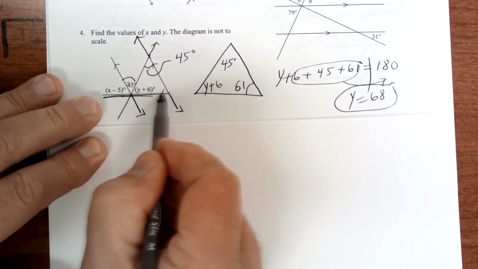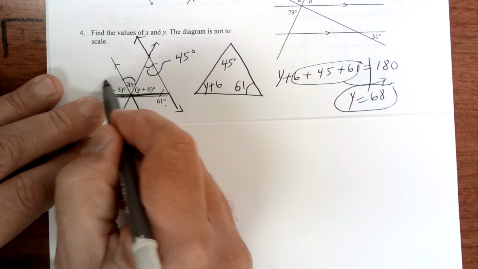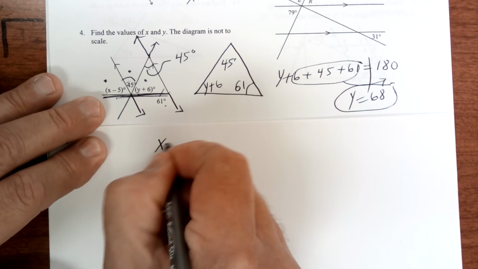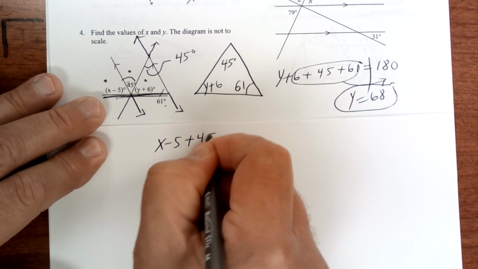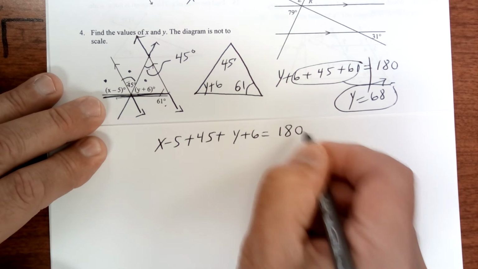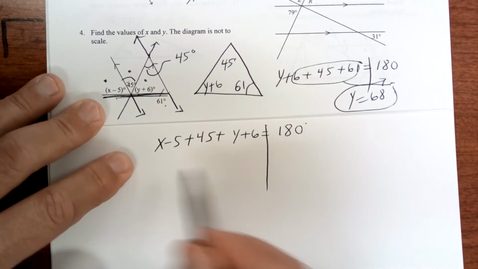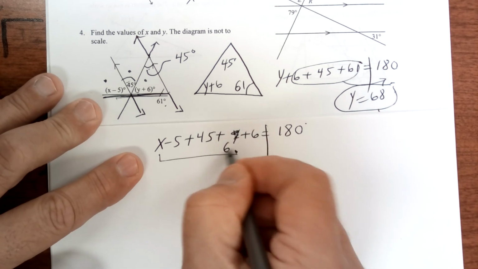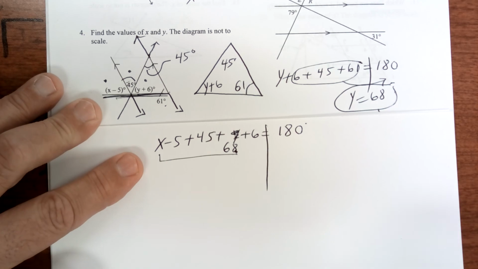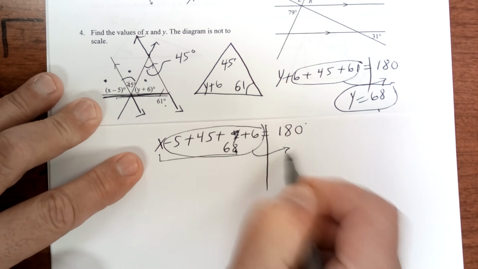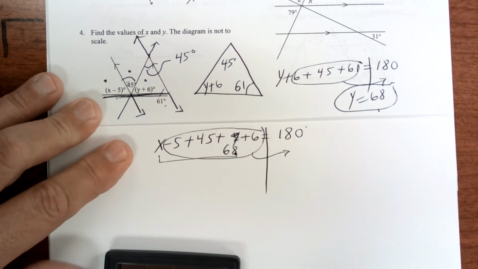Every line is 180, so we're going to add up these 3 and set it equal to 180. So it's going to be x minus 5 plus 45 plus y plus 6 is equal to 180 degrees. Now normally we couldn't work this because it's got 2 variables, but we now know that y is 68. So scratch that out and put 68 right here. Okay? So we want to move all of these to the other side. So watch what happens. We're going to get x equals.